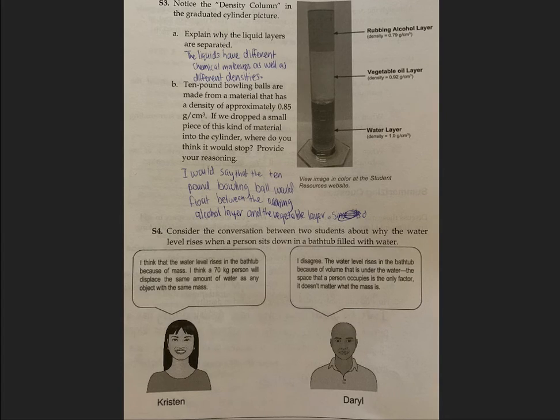For number 3, I put that the liquids have different chemical makeups as well as different densities. That's why they are separated. For B, I would say that the 10-pound bowling ball would float between the rubbing alcohol layer and the vegetable oil layer due to its density.